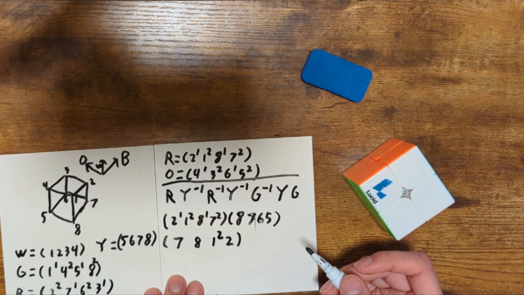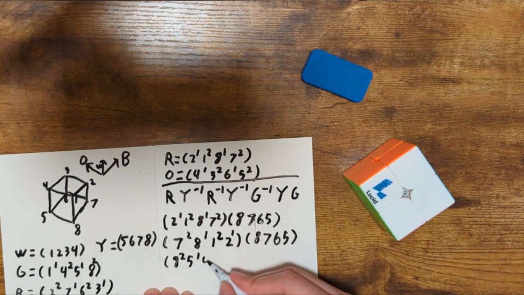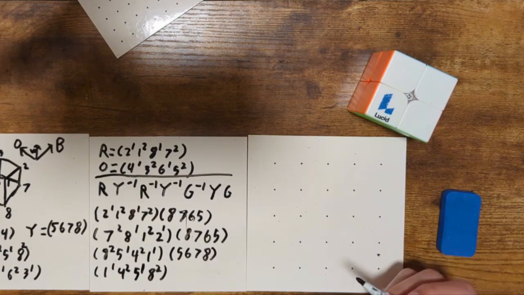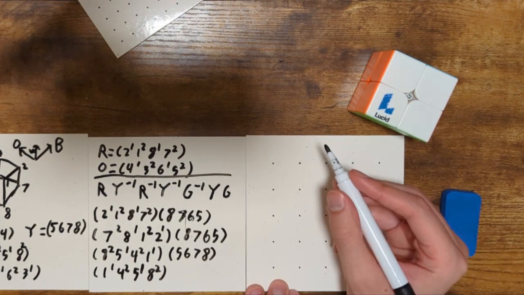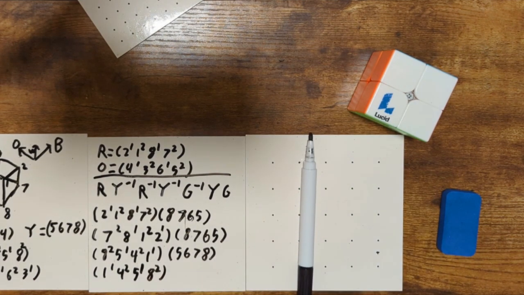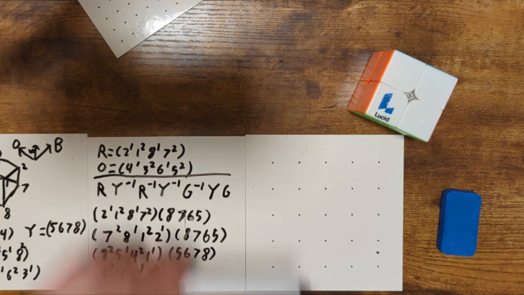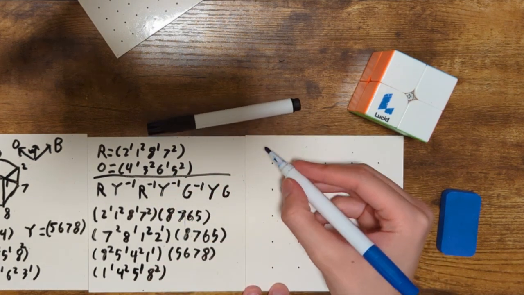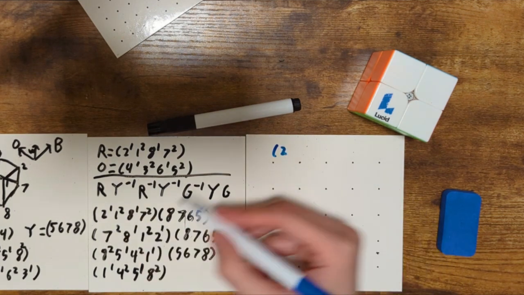Okay, so let's just finish expanding out this equation. Okay, so now we have our expanded out equation, so let's simplify it down to see what this move does. So we start with 2, and let's say 2. Where does 2 go? Well, 2 rotates by 1.